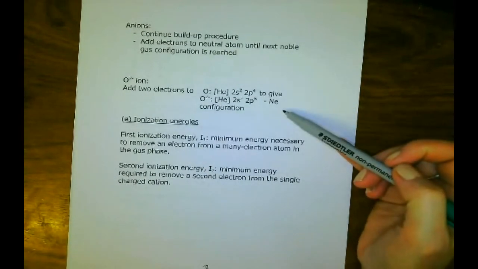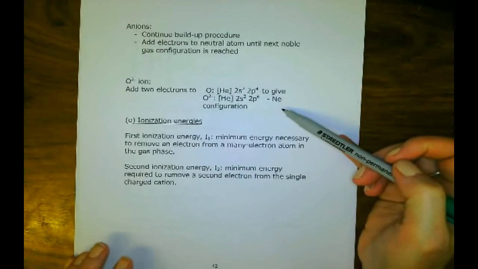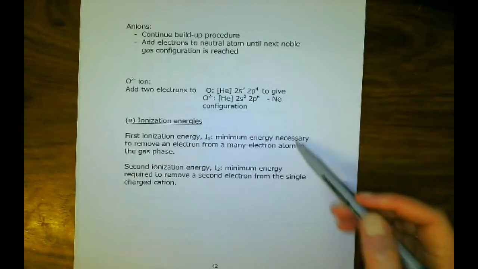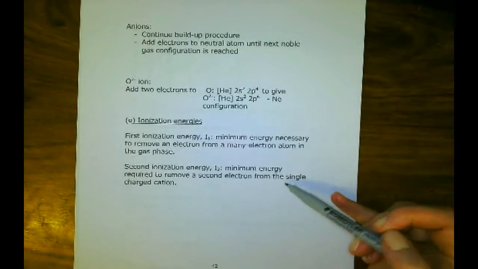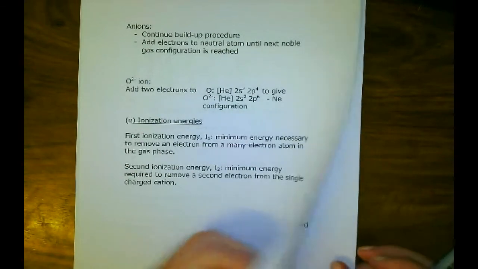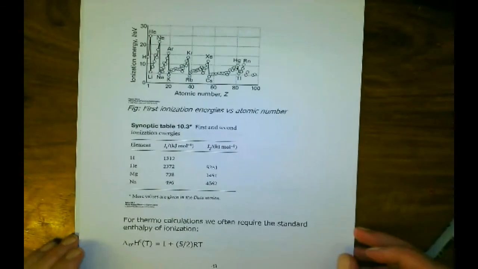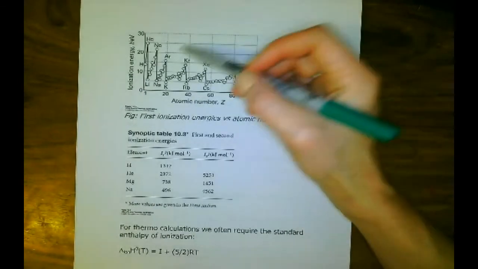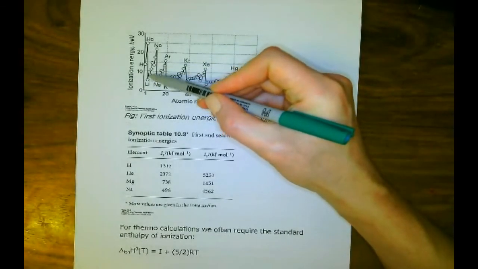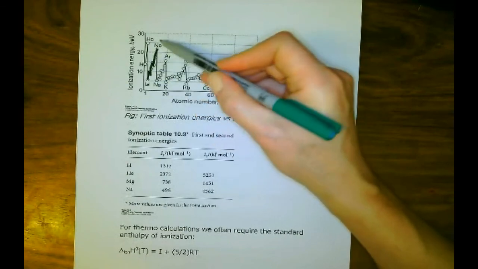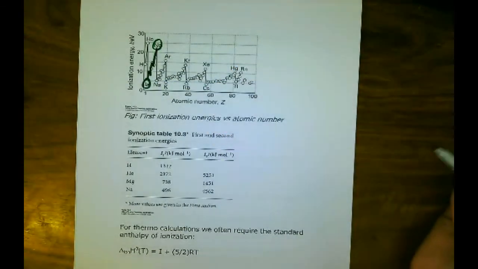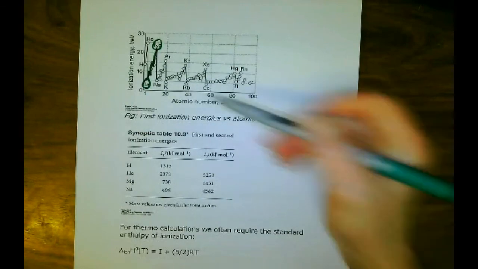You can have a look at anions, and then the section on ionization energies and periodic trends of ionization energies, also self-study. This you have covered since first year, and what you should be able to do is explain the ionization energy trend in going from lithium to neon.